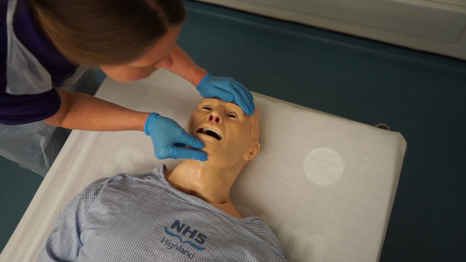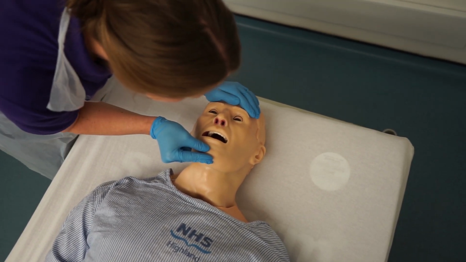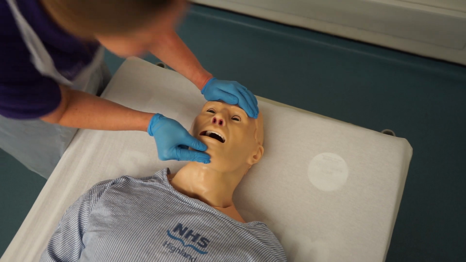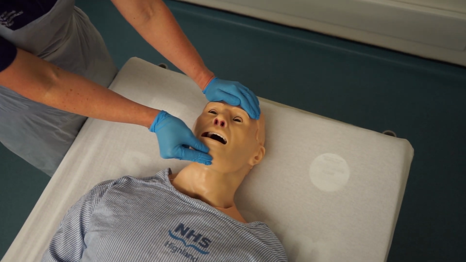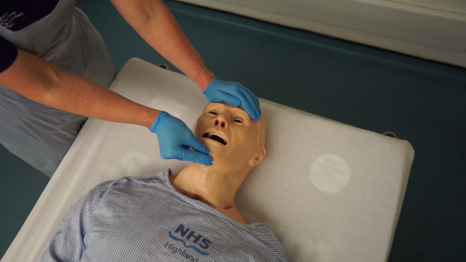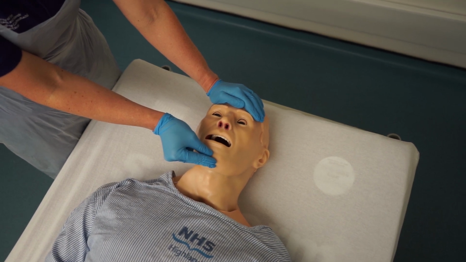Check the airway for any loose or solid objects which may have caused airway obstruction. If evident, use suction or forceps to remove. Do not place your fingers in the patient's mouth.